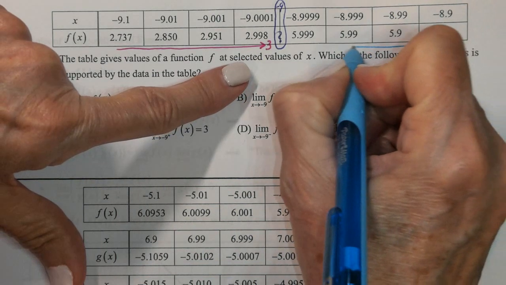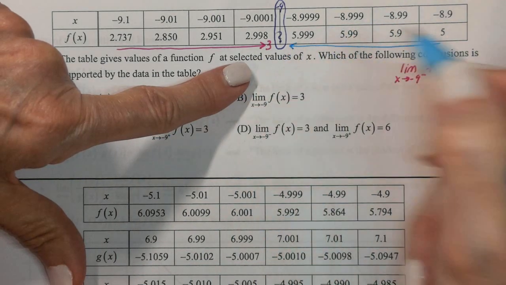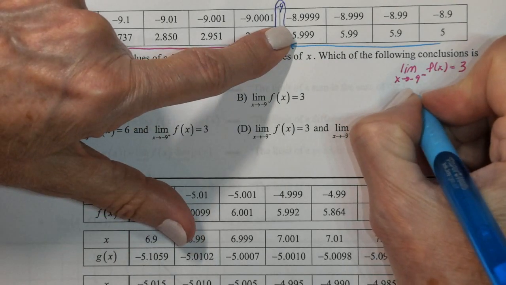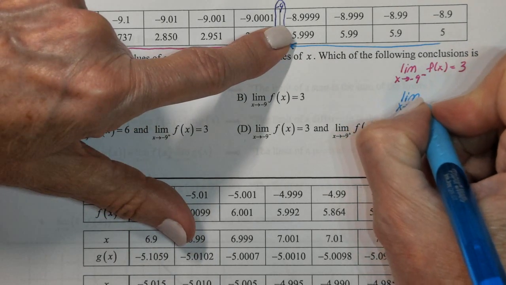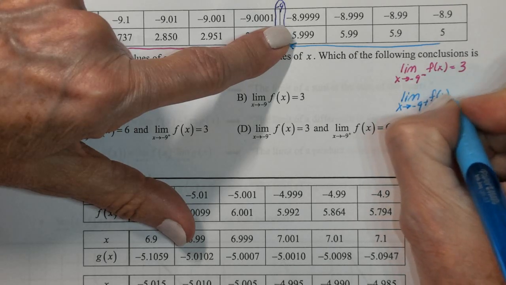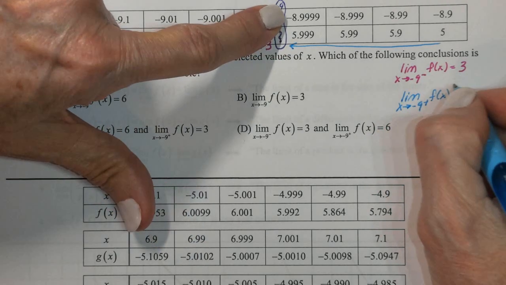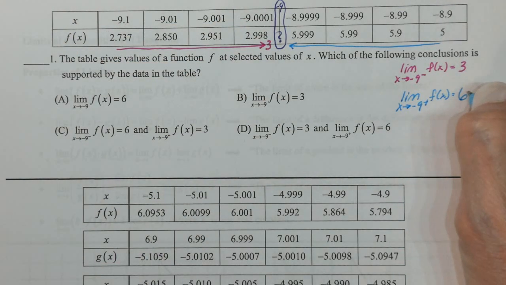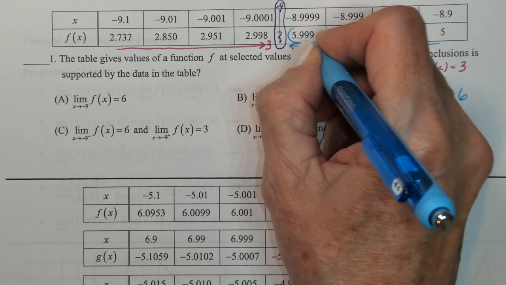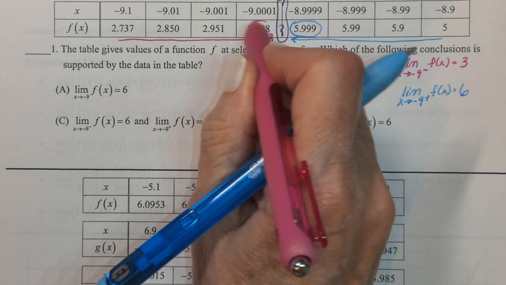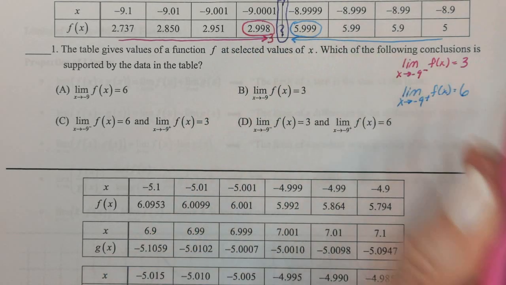Well, on the right, it appears to approach 6. So the limit as x approaches negative 9 on the right-hand side, a little bit higher than negative 9, appears to be 6. I'm mainly looking at this value right here for that.